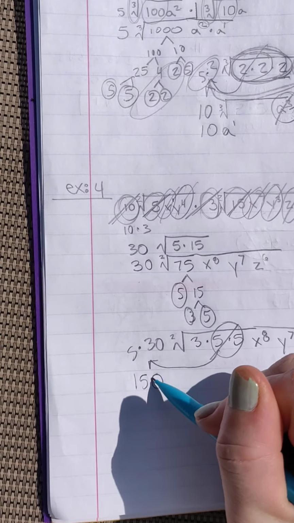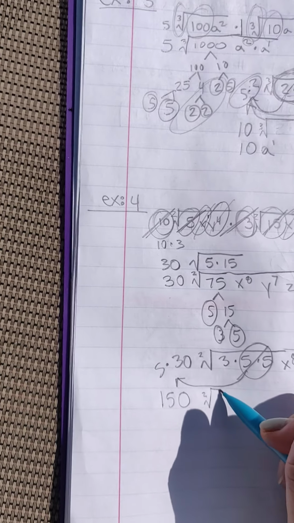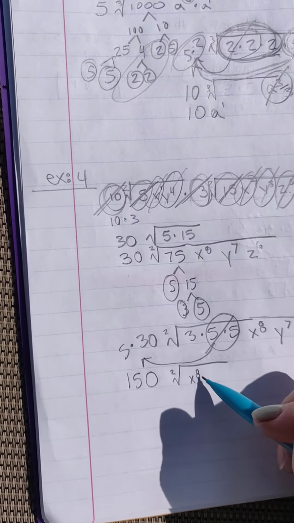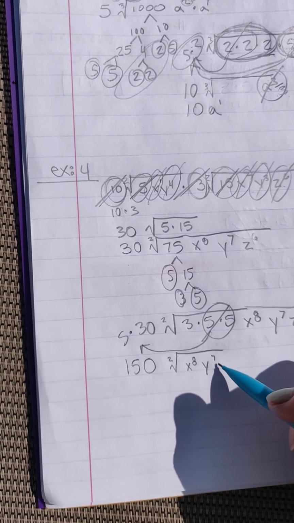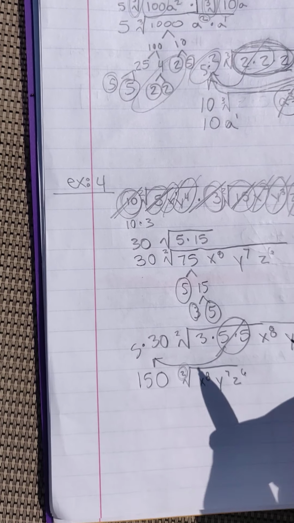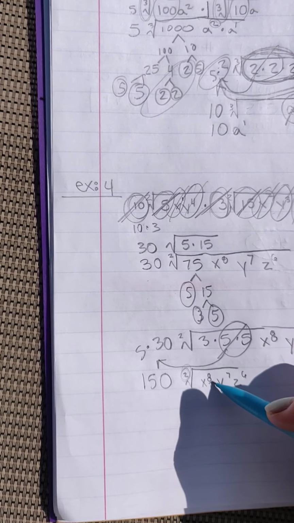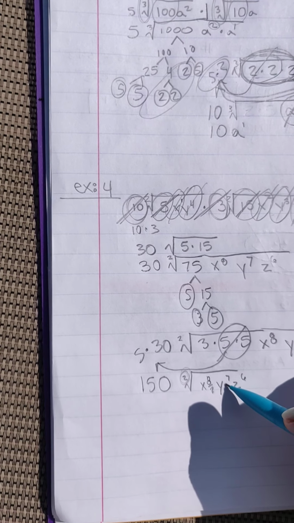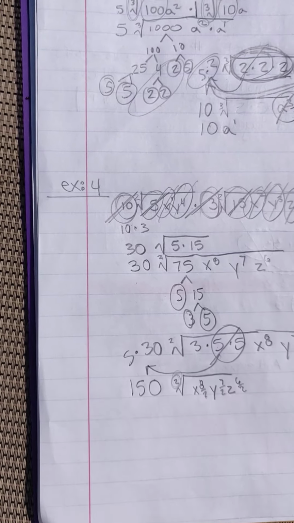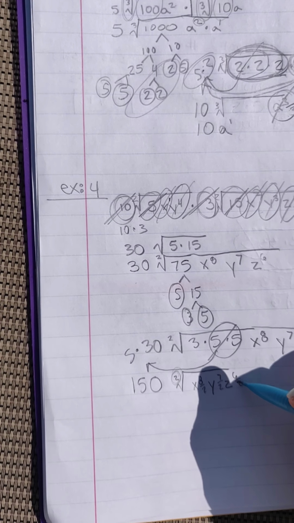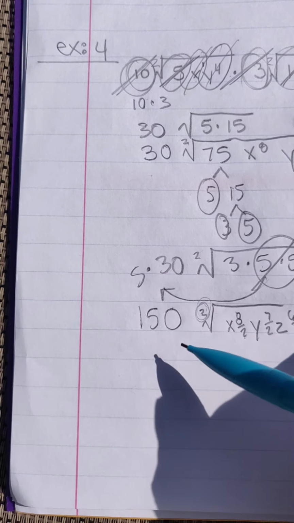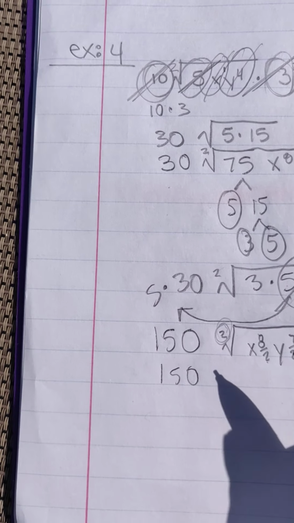So I have 150 here. And that's the second root. And I've got 8 x's, and I've got y to the 7th, and I have z to the 6th. So since this is the second root, I need to divide each of these by 2. 8 divides by 2 nicely. 7 does not divide by 2 nicely, but 6 over here does. All right, so now what I can do is I have my 150.